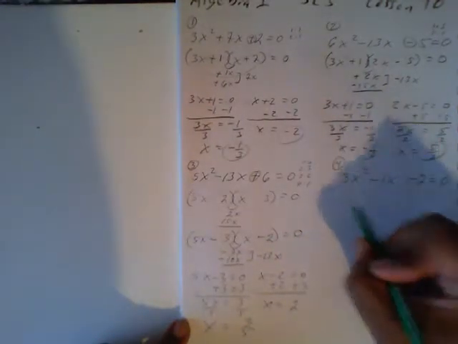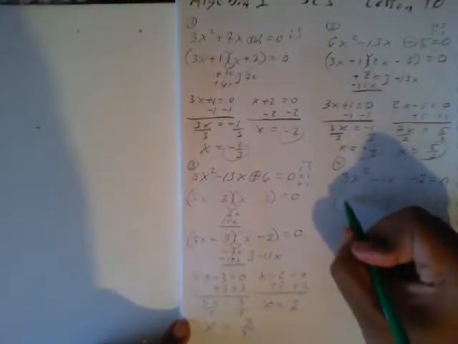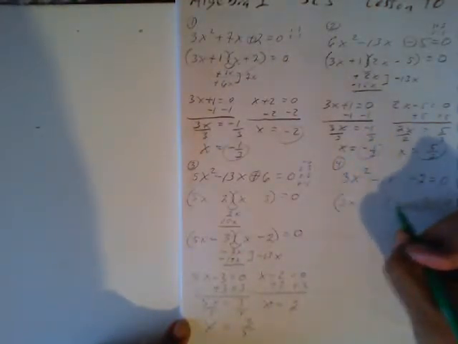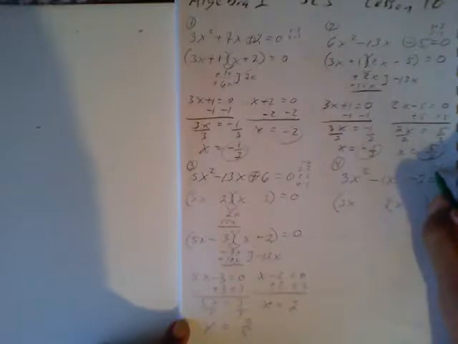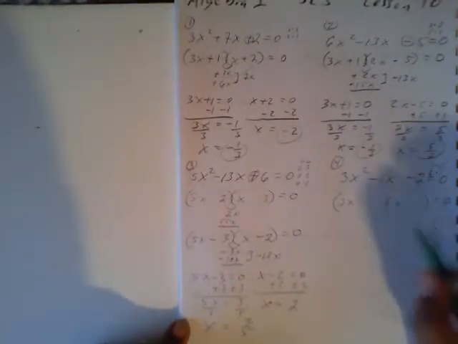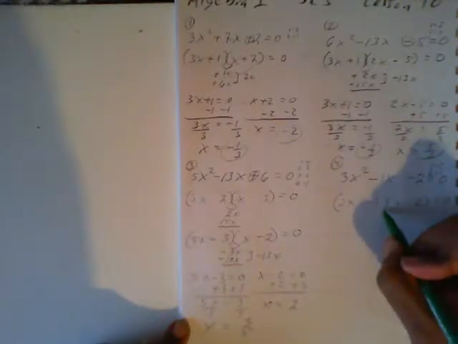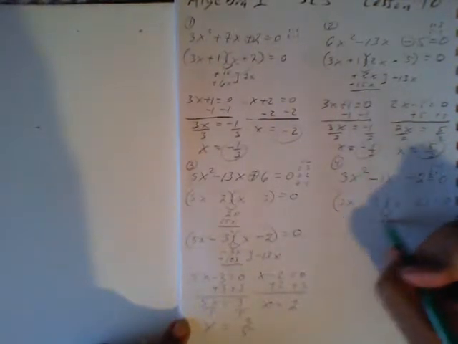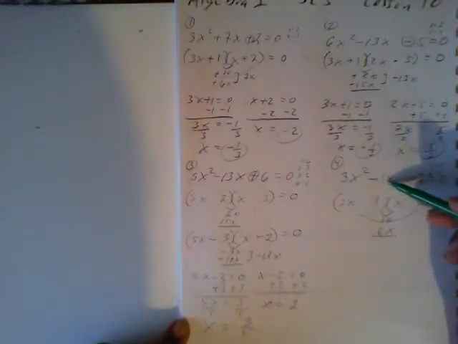For number 4, I'm going to factor this into two binomials, set equal to 0, and 3x squared, let's make that 3x times x, that makes 3x squared. And for the 2, we have a choice of 2 times 1, or 1 times 2. Let's try the 1 times 2, see if that works. I get 1x on the inside, and I got 6x on the outside. So the question is, can we have different signs and get a negative 1x? And the answer is no.